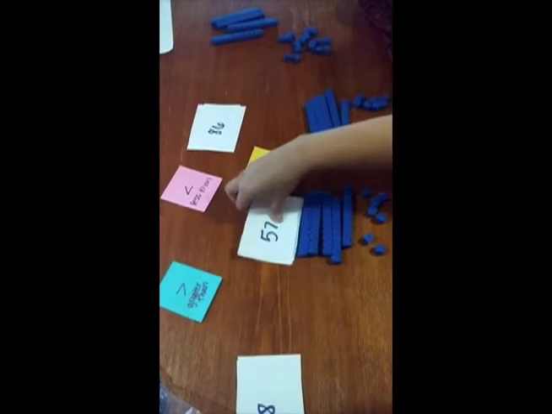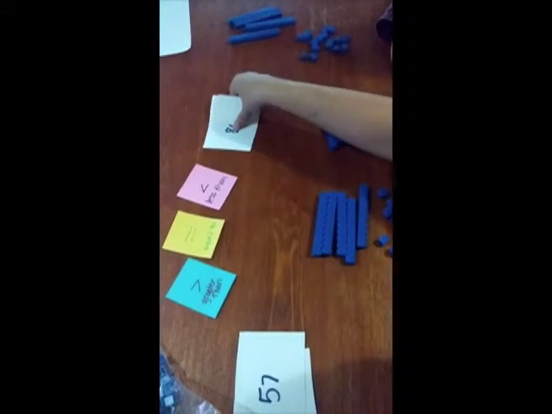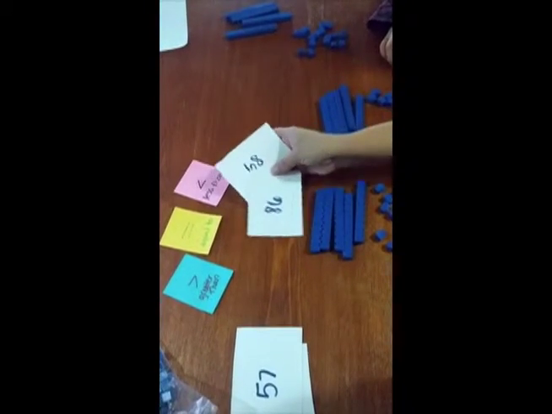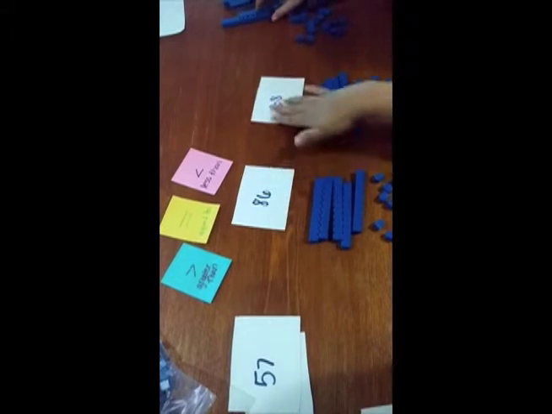Okay, so for the last one, we have 86 and 68.